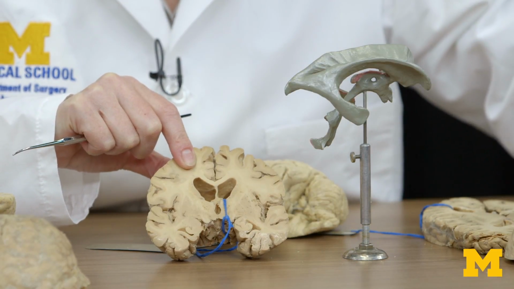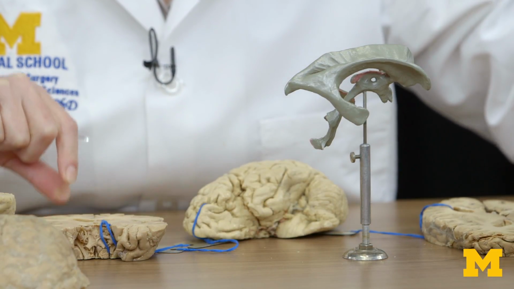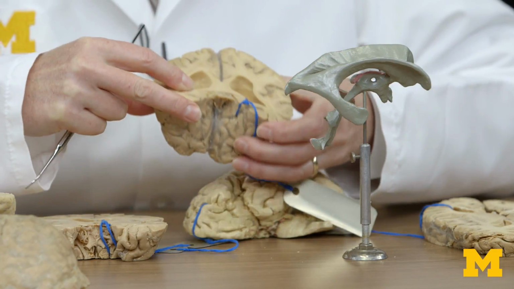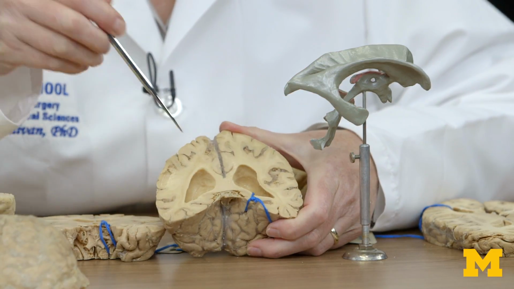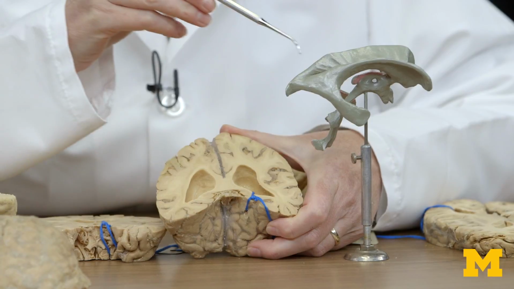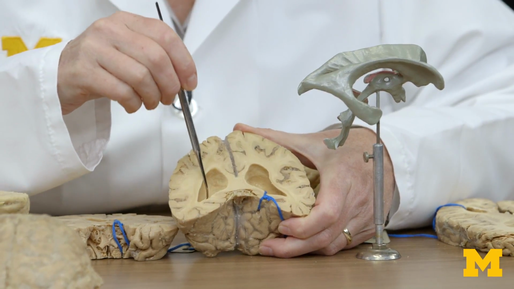Once we get all the way to the back of the brain, into the occipital lobe, we can see the posterior horn. And that's this part here in the posterior lobe.